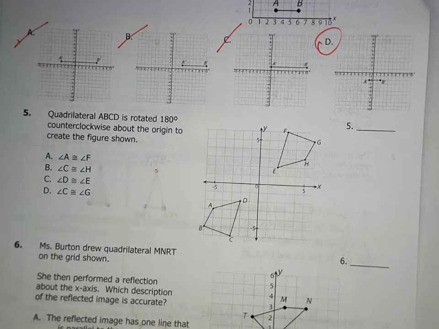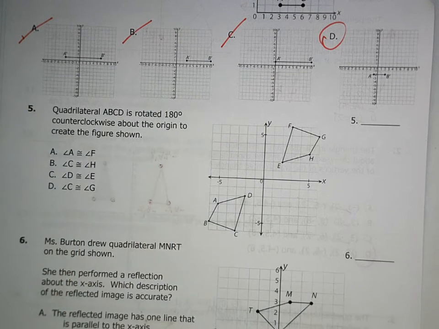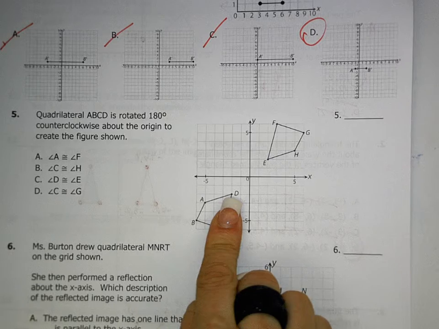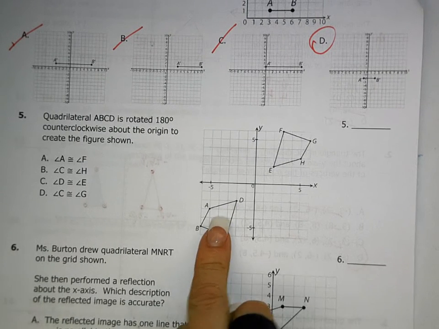Okay, for number 5, it says rotating the quadrilateral 180 degrees counterclockwise. Counterclockwise. Is that to the left or to the right? Left. Counterclockwise means to the left. Okay? Listen. Now, it's already showing you where it went from and where it goes. So this one is where it started. This is where it goes.